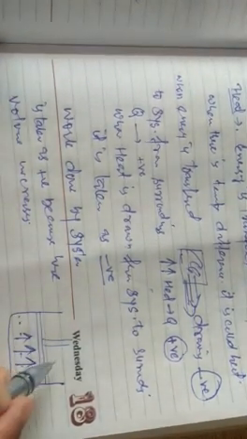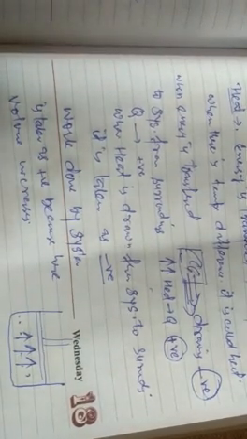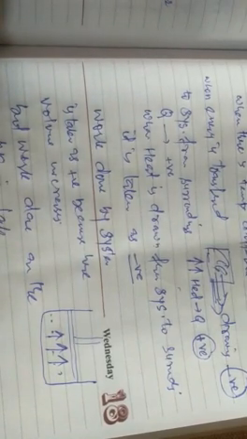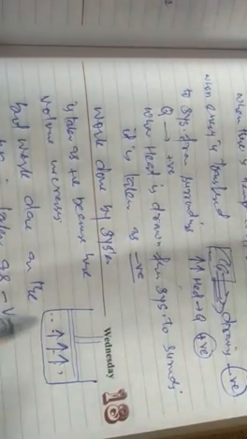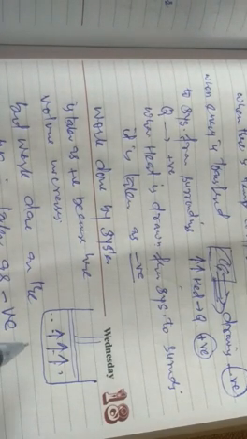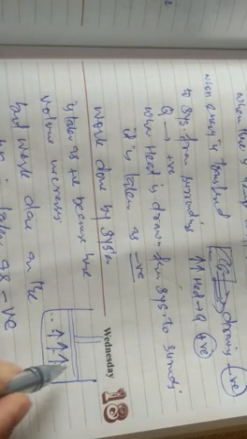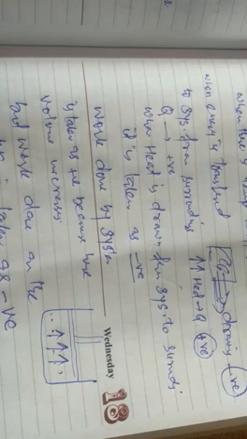But when work is done on the system, it is taken as negative. Why negative? Because the volume decreases. For expansion of gas, the system does work on the surrounding and work is taken as positive. For compression, where the volume of the gas decreases, the work done is taken as negative.